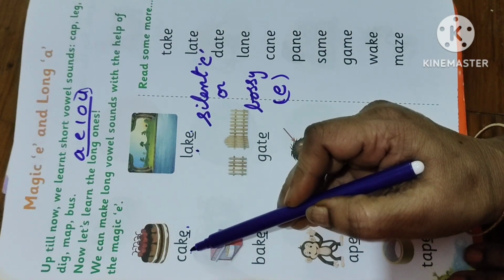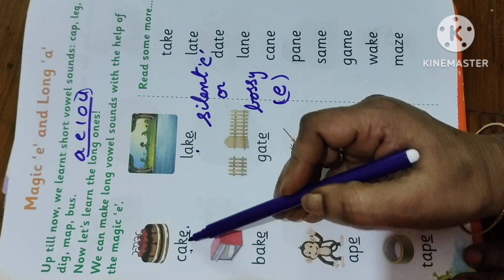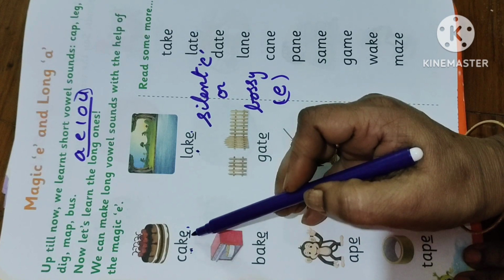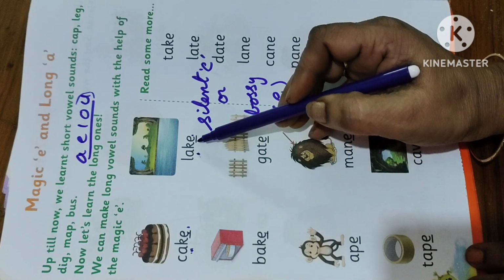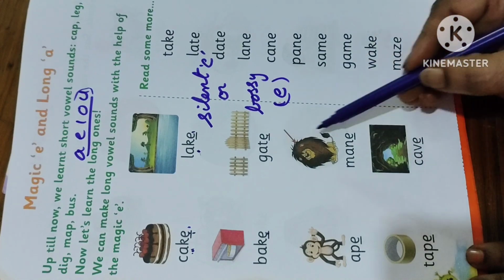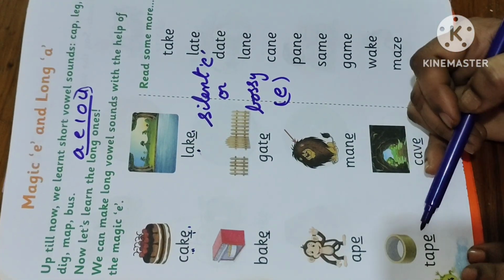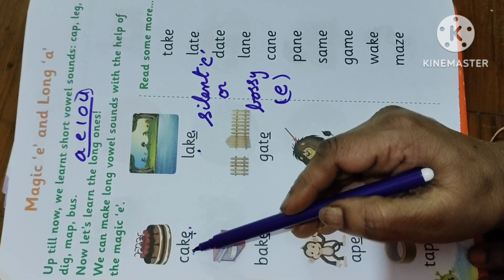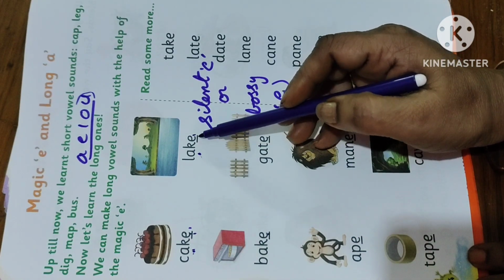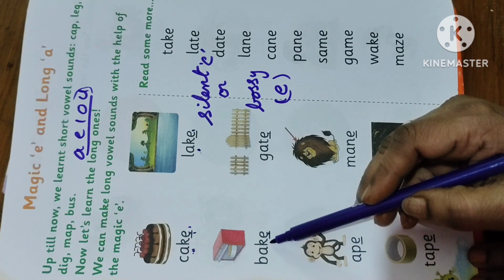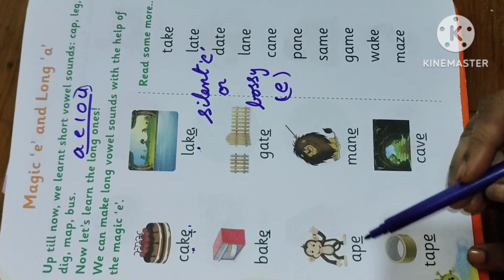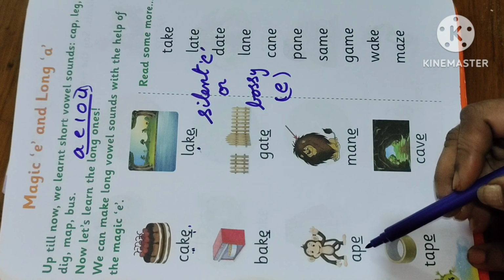Cake, A sound. Lake. The E at the end is silent. Cake, lake, bake, gate, ape.